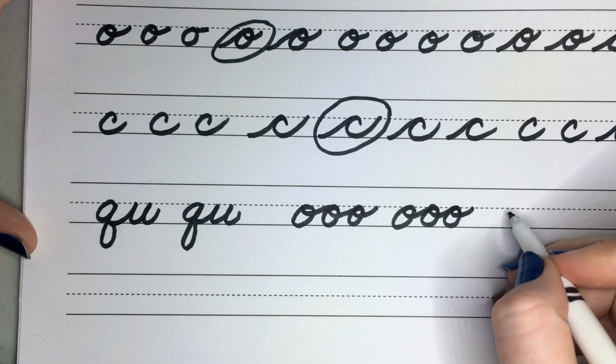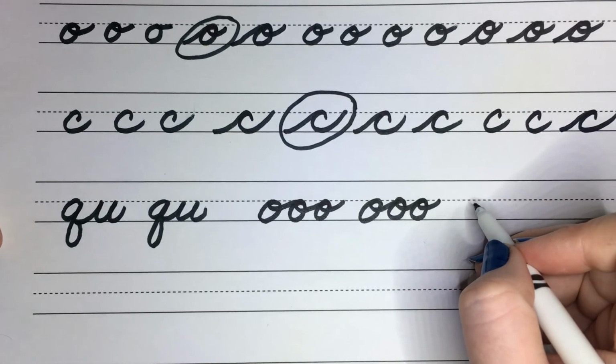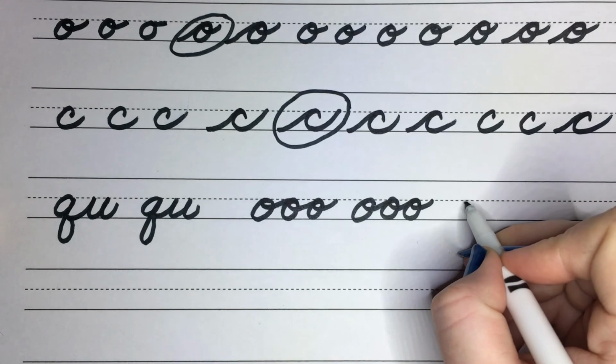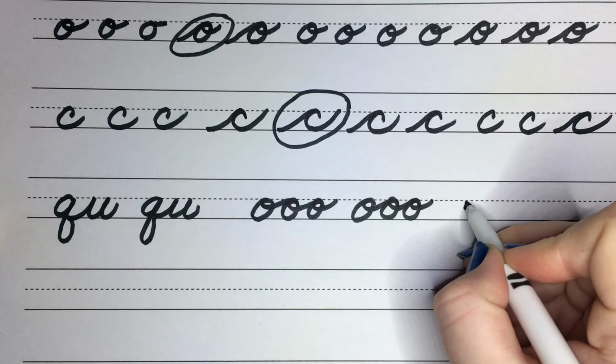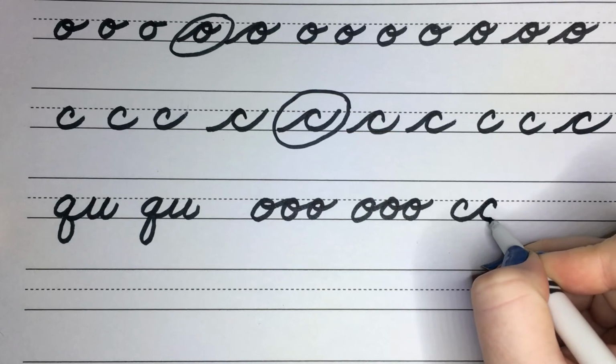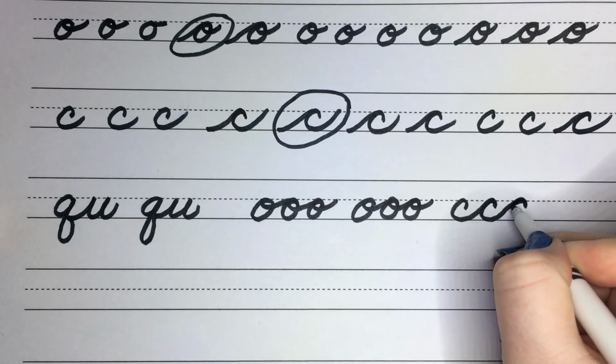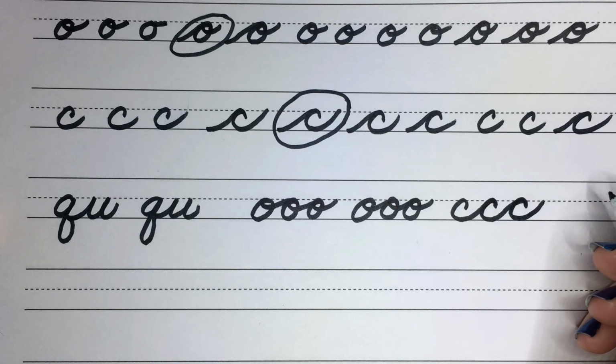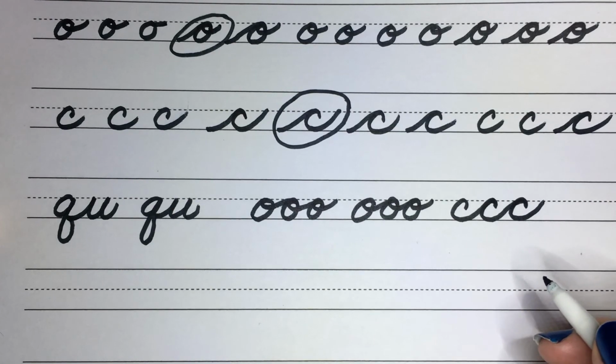Let's make some lowercase c's put together. So we're going to go like this, up, a little past, trace back, a little past, trace back, up into our swoosh. Okay, lowercase c's.